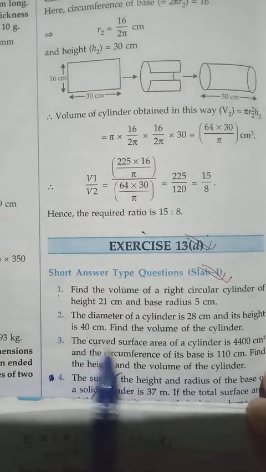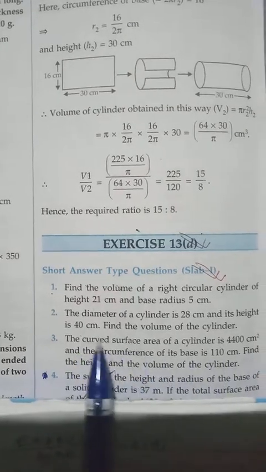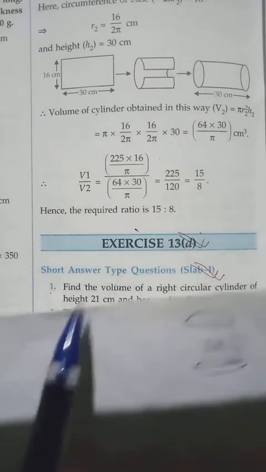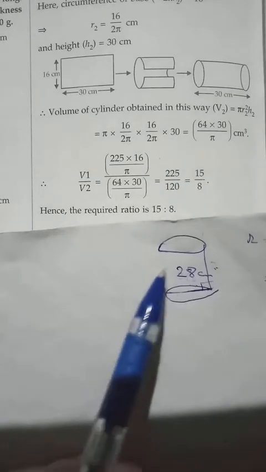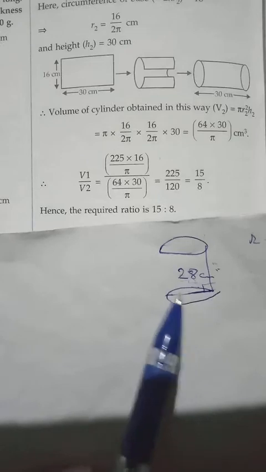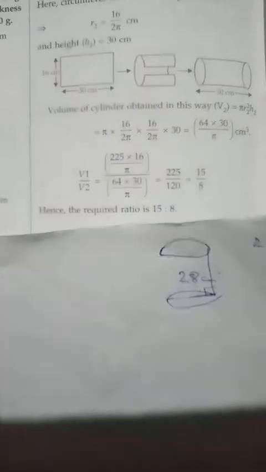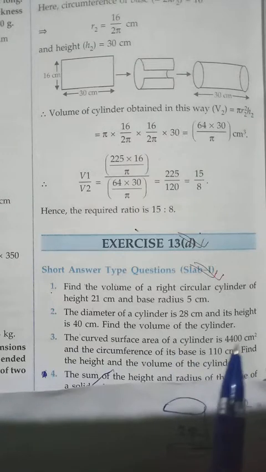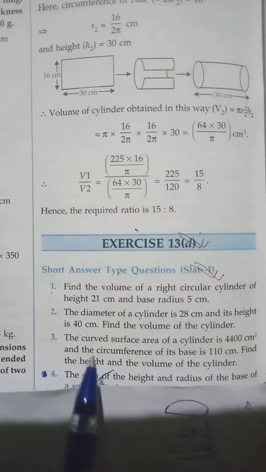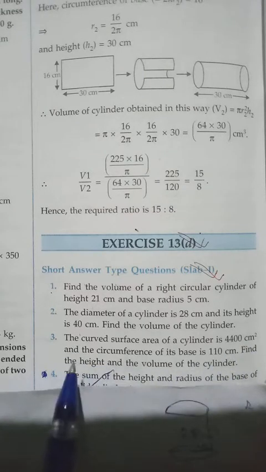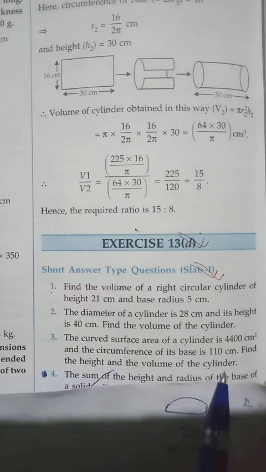We have here the curved surface area of cylinder. Now they give us the curved surface area. So when we say curved surface area, we are talking only about this one in the middle, okay? We will not include the base, we will not include the top. That means we will not include the circle. The curved surface area is given to be 4400 centimeter square, and the circumference of the base is given to be 110 cm. We need to find the height and the volume of cylinder.